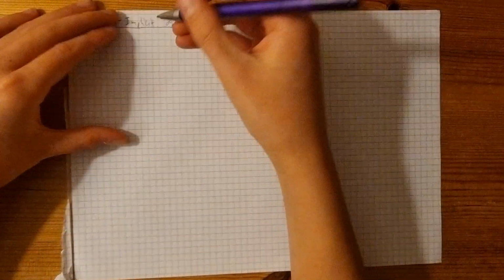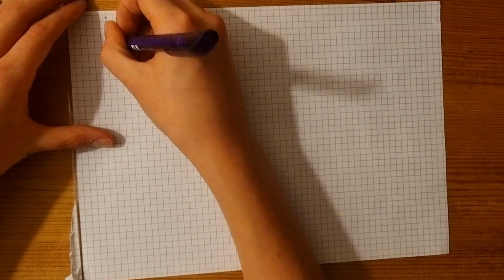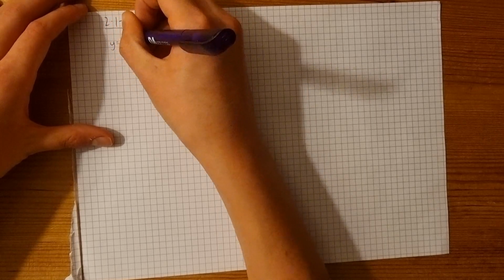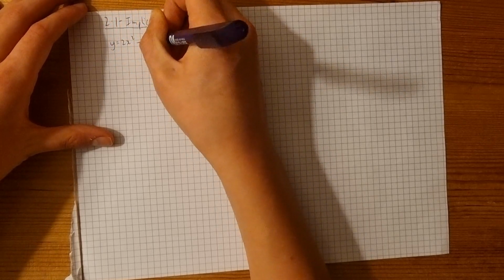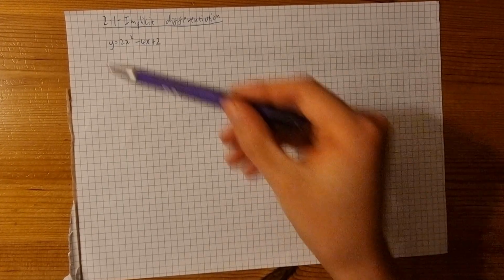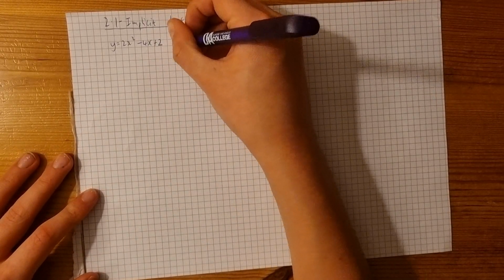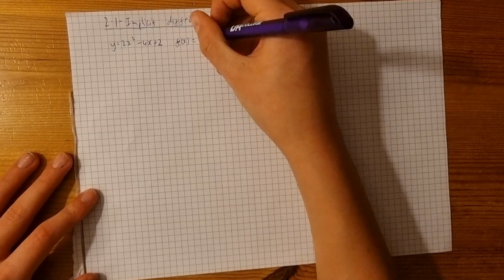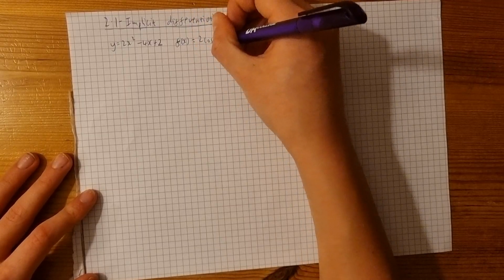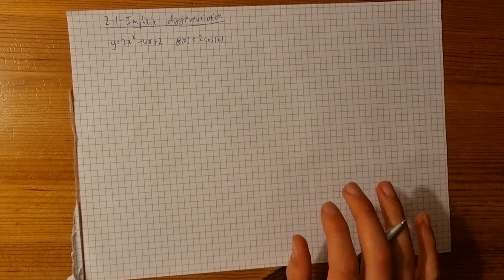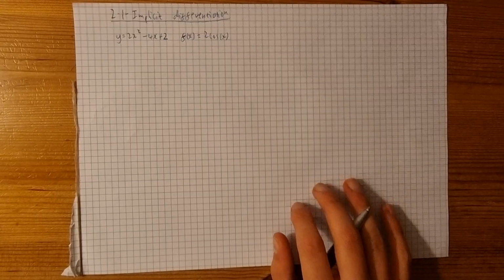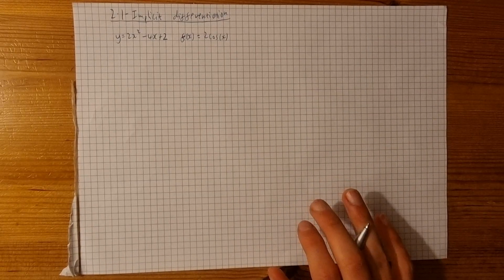Now, functions are similar to this, and say we have a function y equals 2x squared minus 4x plus 2. Well, this is explicit, because it's directly saying what y is. It's directly saying, okay, well, y is equal to 2x squared minus 4x plus 2. Same with a function such as f of x is equal to 2 cosine of x, right? That's directly saying that f of x is equal to 2 cosine of x. So y is equal to 2 cosine of x.